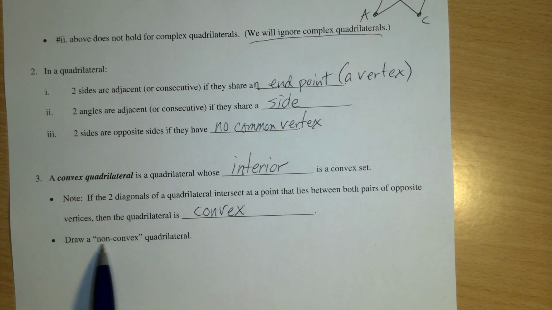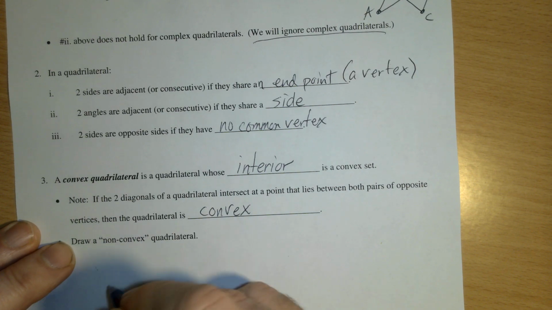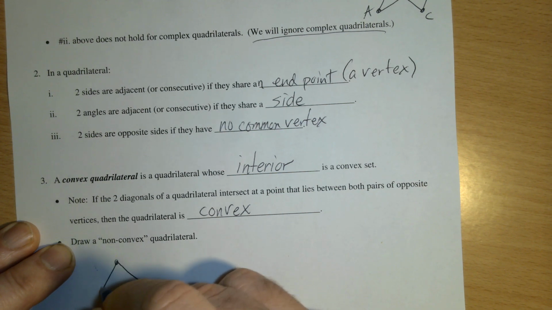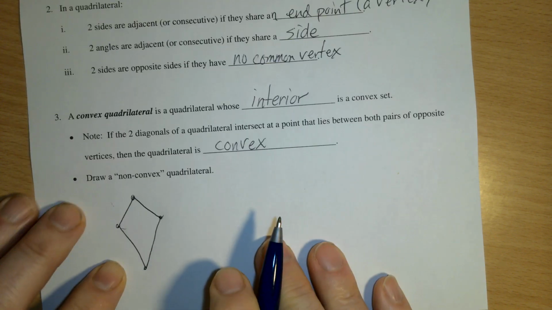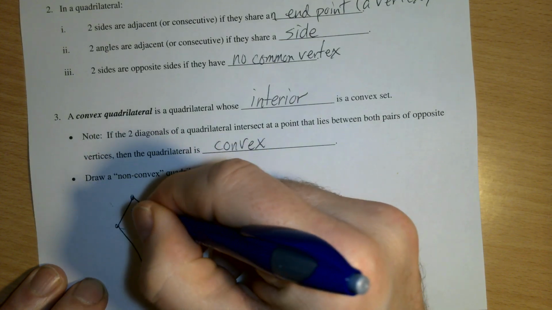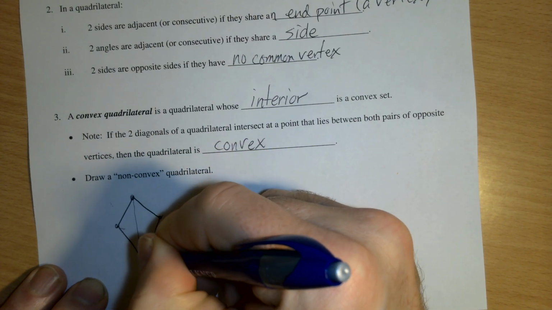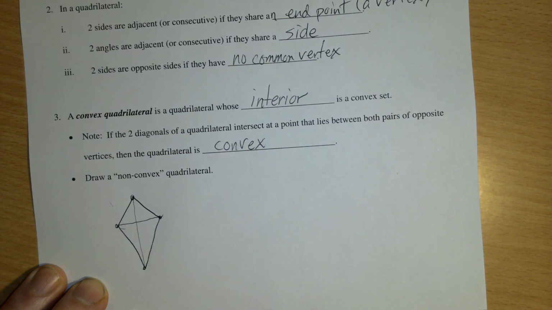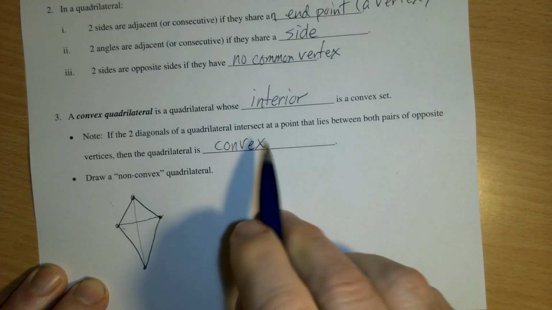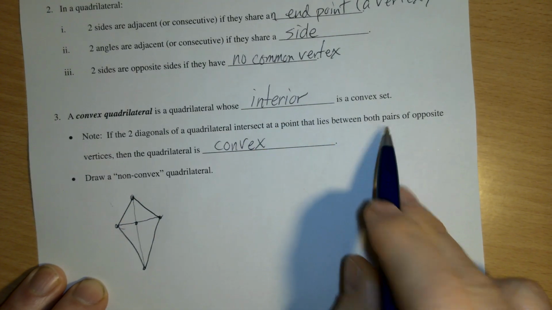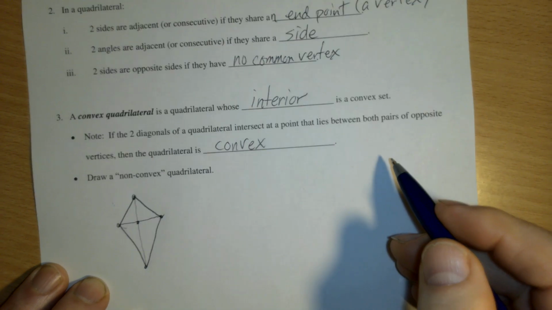And along with that, we'll draw a non-convex quadrilateral. So here's an example of a convex quadrilateral. And notice that if you draw the diagonals like that, they intersect at a point right here that lies in between both pairs of opposite vertices.